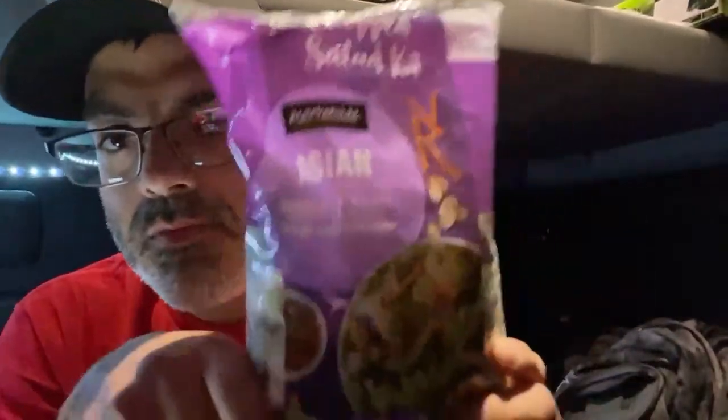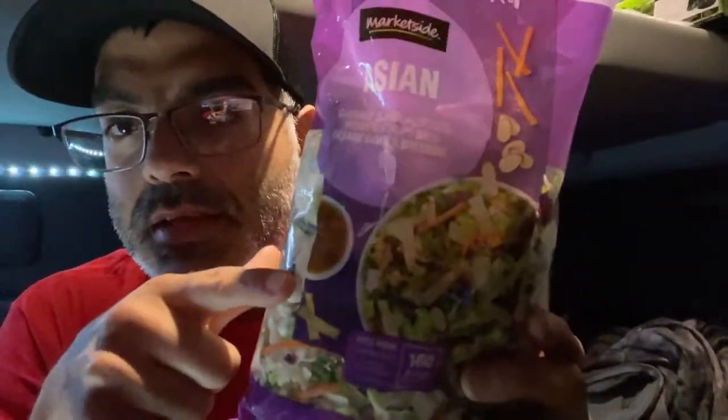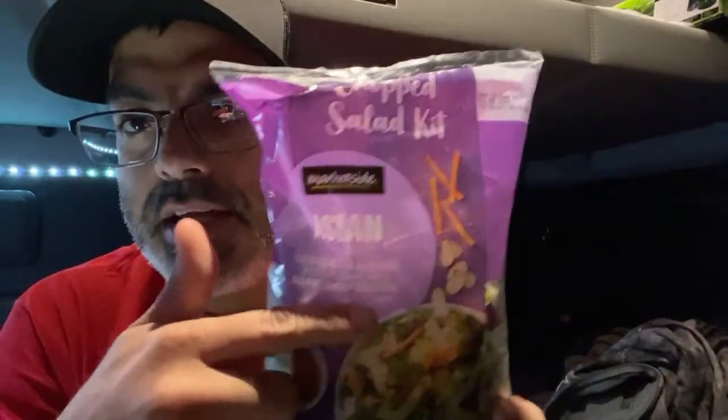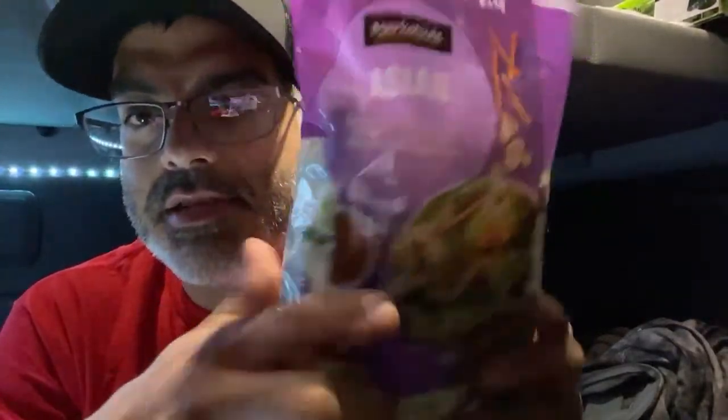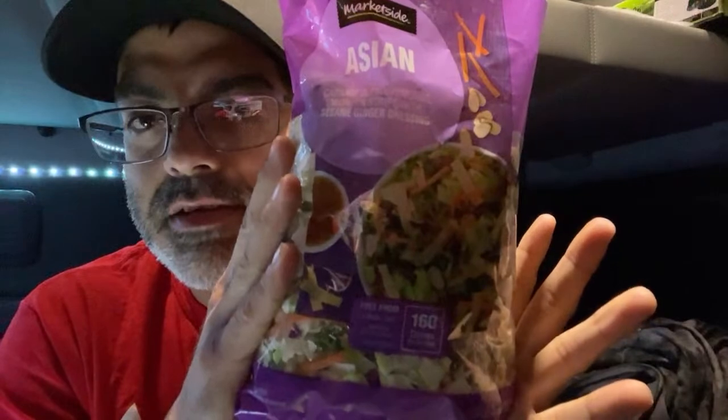And then I buy salad kits at Walmart too. They sell these at grocery stores too, but I like to buy these. I think they're really nice to have. These salad kits come with everything you need to make a nice little salad, and it's all prepped in this bag right here.